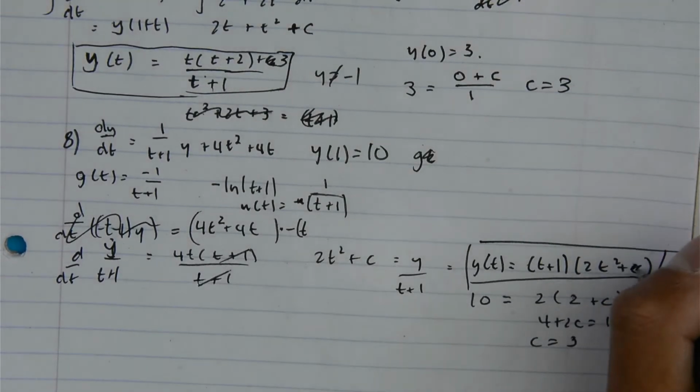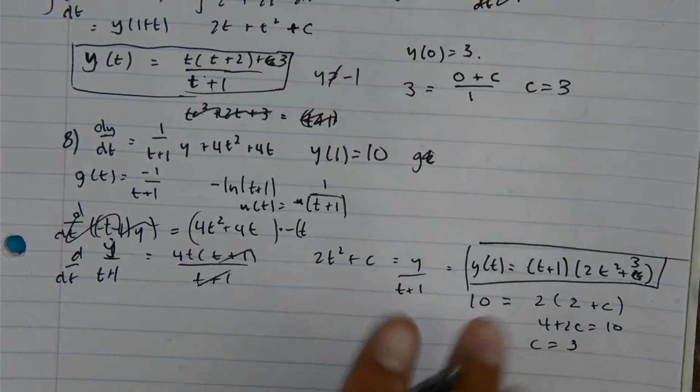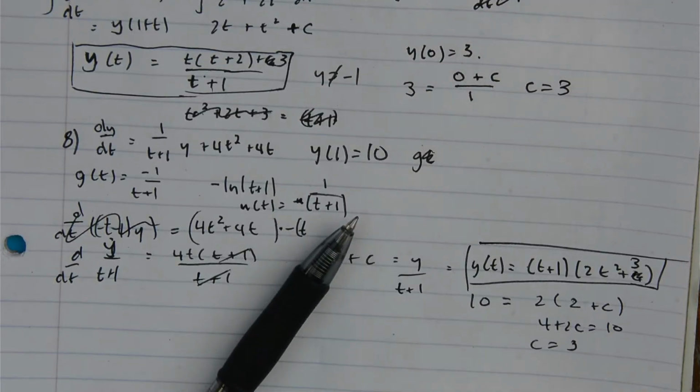So then this just becomes a 3. Cool. All right, this is right.